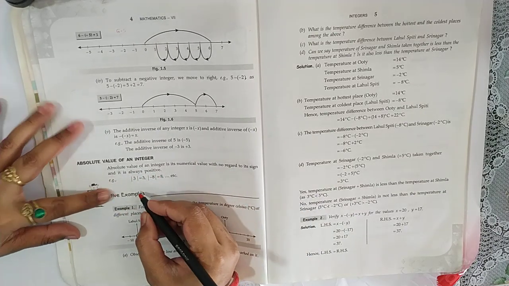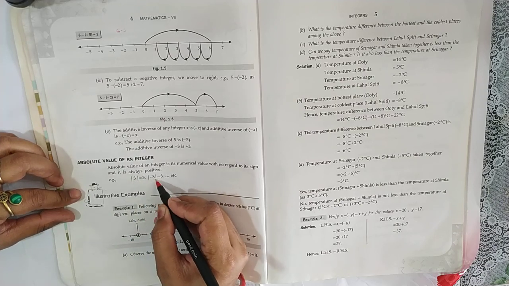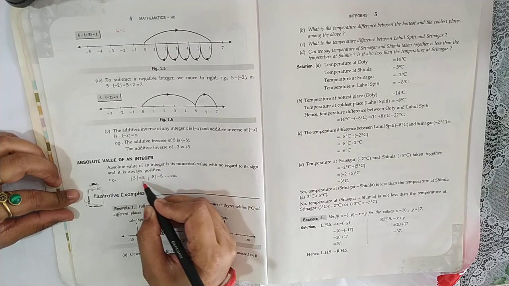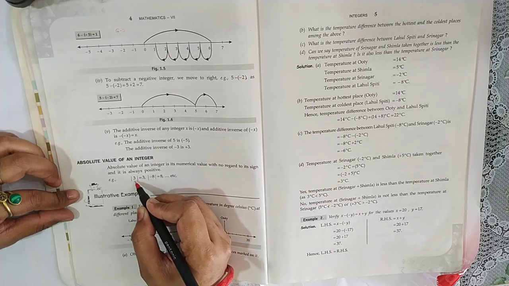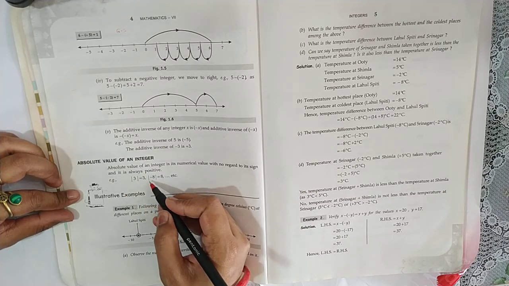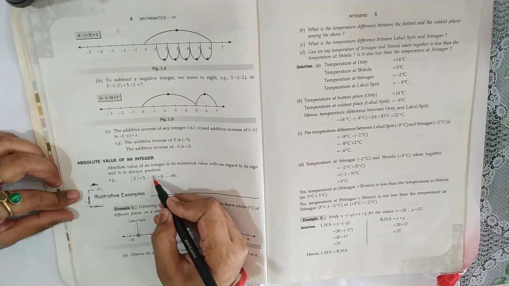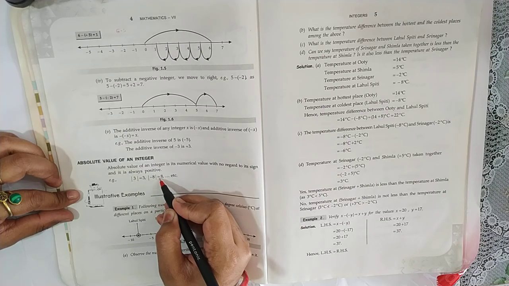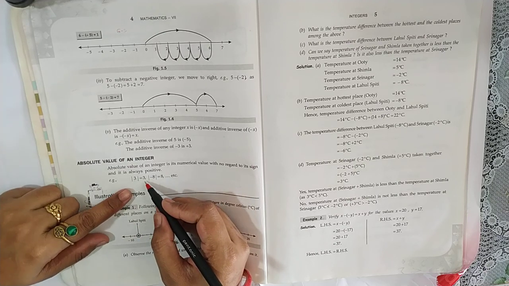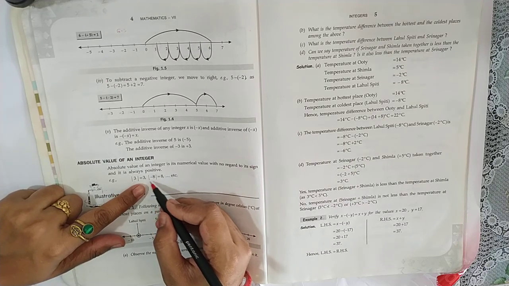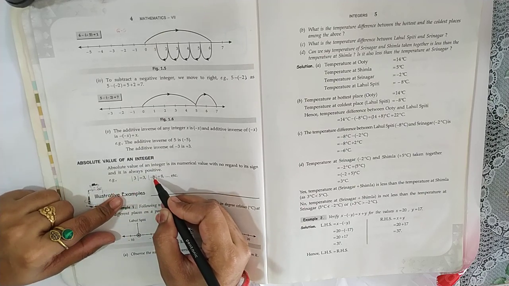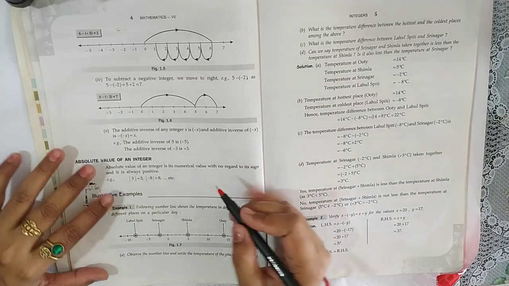It means when a positive or a negative number is in the mod, suppose here it is written mod 3, the value comes out positive. Similarly, if we take mod -8, it becomes positive. It means in each case the value always becomes positive, whether it is a positive or negative value. Now we will discuss some examples.